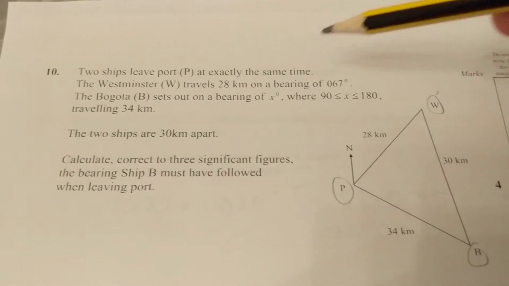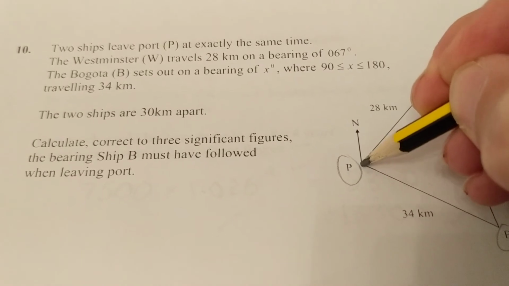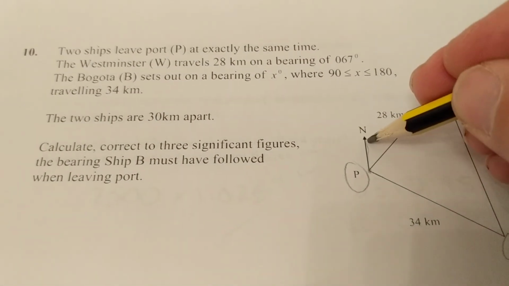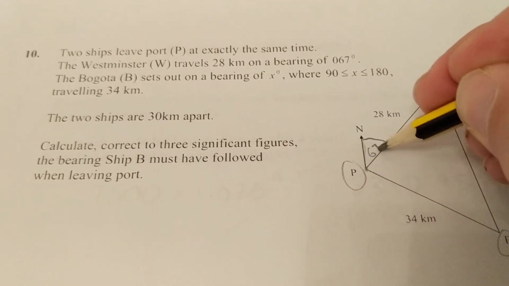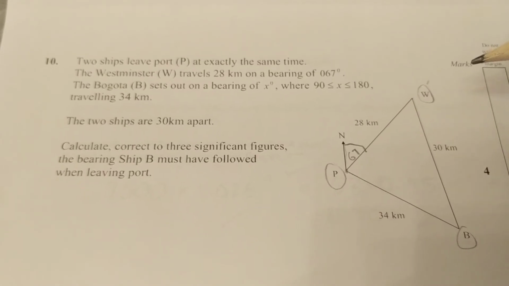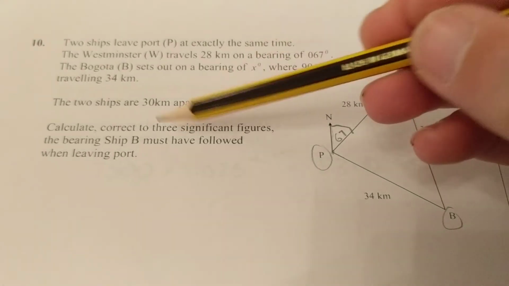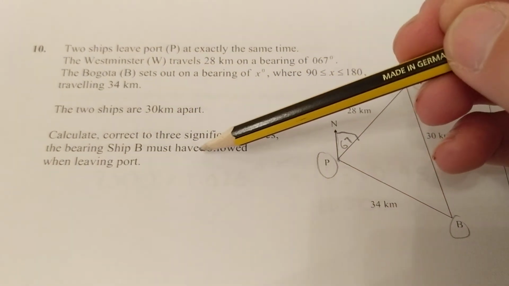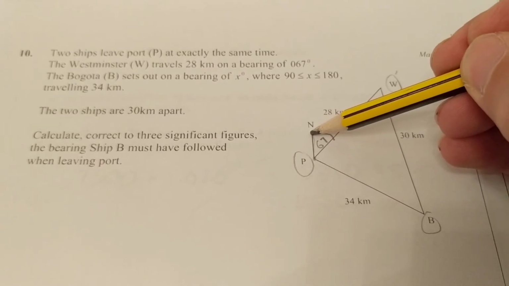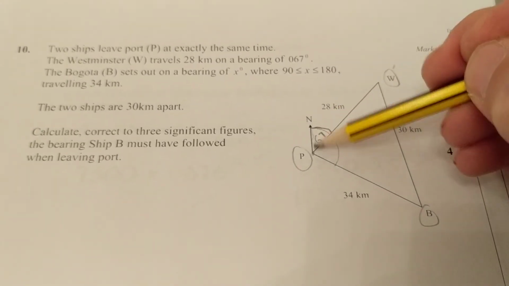The Westminster travels on a bearing of 67. So if you're standing at the port facing north, the Westminster is travelling on a bearing of 67. So that angle in there is 67 degrees. I want to calculate the bearing ship B must have followed from the port. So basically I want to work out the bearing that goes from the north line at port all the way around to the B. So basically that whole angle.